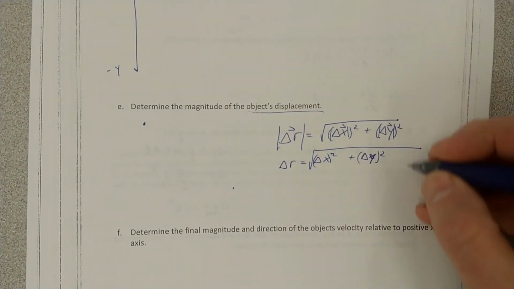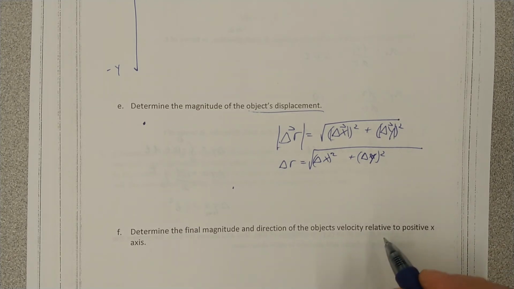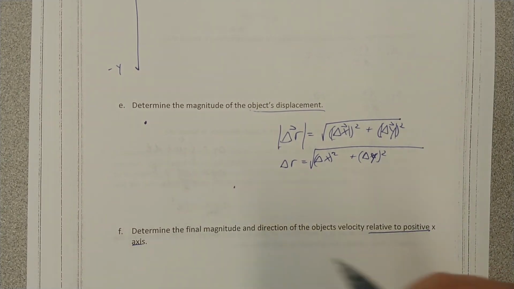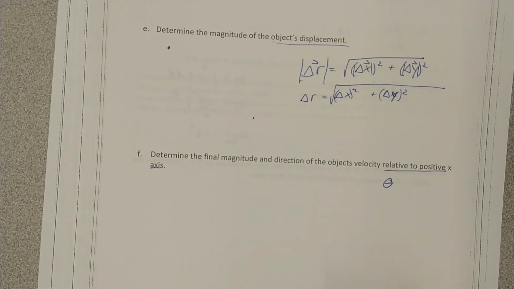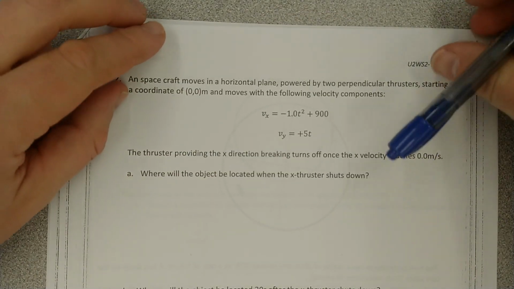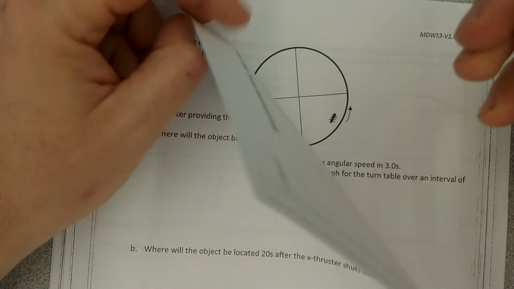All right, magnitude and direction of the object's velocity relative to the positive x-axis. So what that means is relative to the positive x-axis, that means give me an angle relative to that axis. All right. Number 2 is pretty much more of the same. See what we can do there.